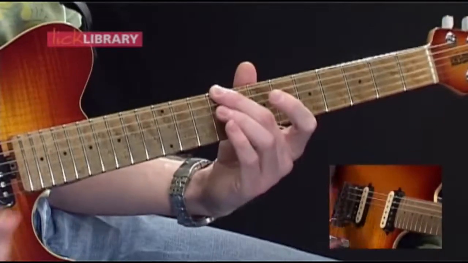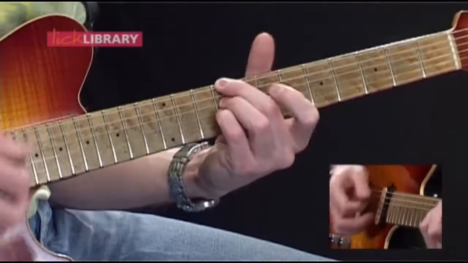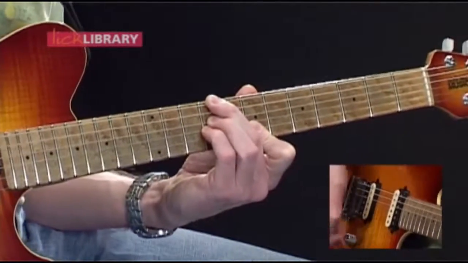which I'm just playing the 9th fret of the E string and the 9th fret of the D and the G, sometimes bar across the top 2 strings at the 7th fret.